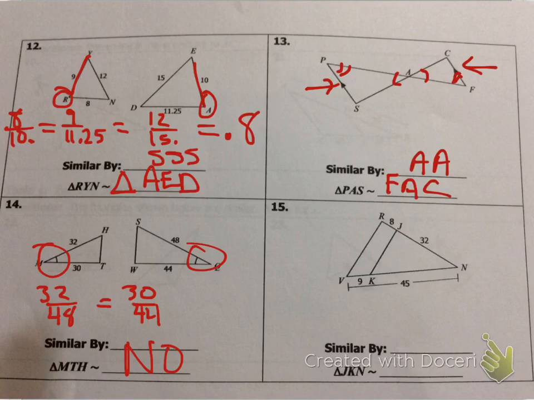Okay, so make sure you subtract. 45 minus 9 is going to be, that's a good question. 45 minus 9 should be 36. Okay, so congruent there. So now I need to compare, oh, and I guess I could add this.